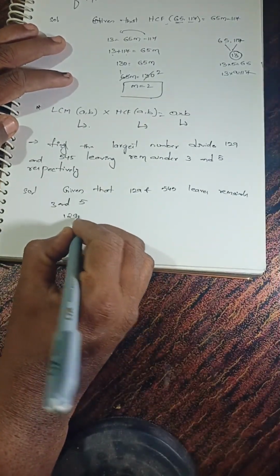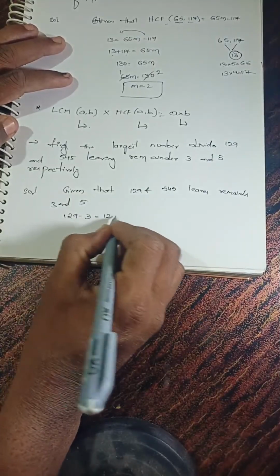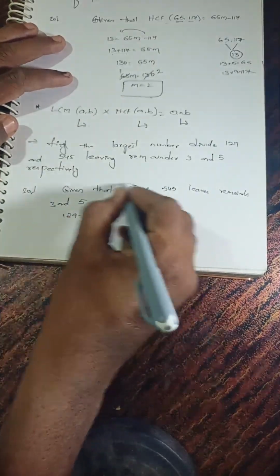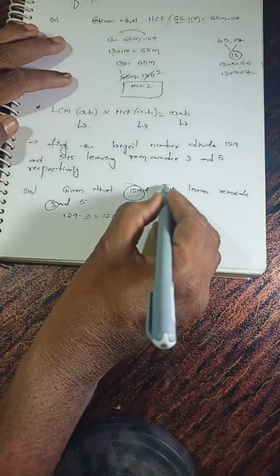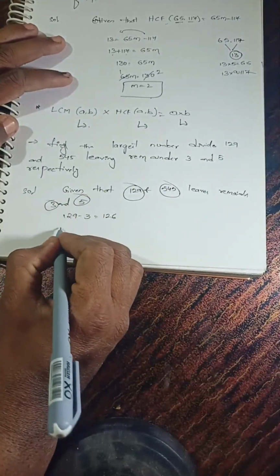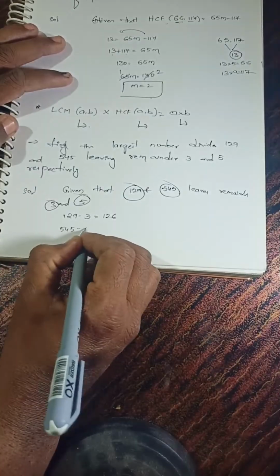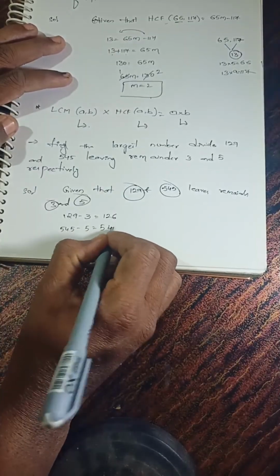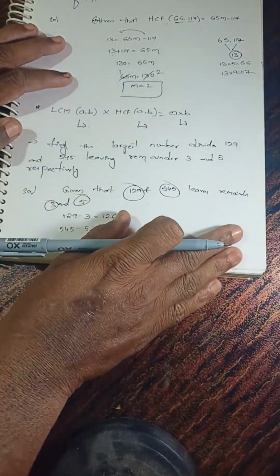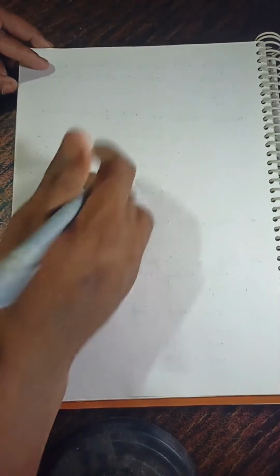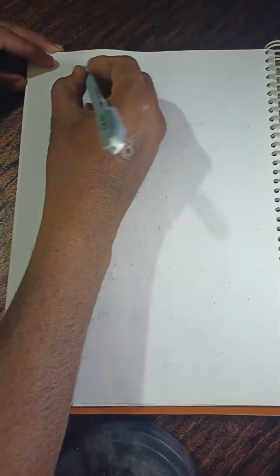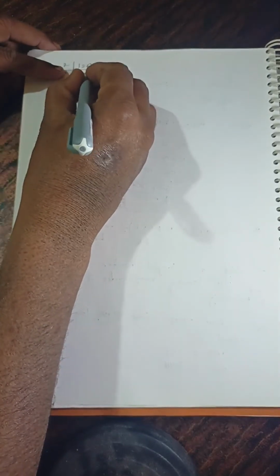First I am going to subtract 3 from 129. You are going to get the answer 126. First number subtract the first remainder, second number subtract the second remainder. So 545 minus 5, you are going to get 540. These two numbers you are going to do the LCM separately. So how are you going to get the answer? See here. If you do the LCM of 126, what are you going to get? 2 6 times, 2 3 times.